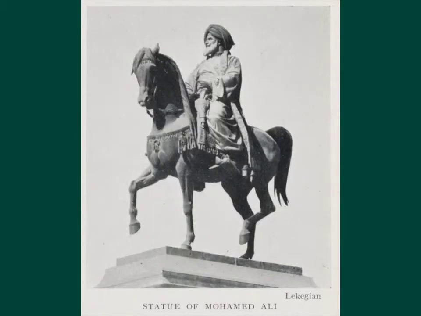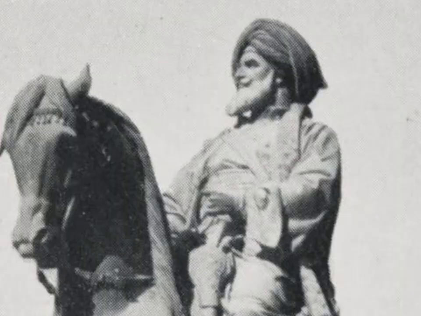Muhammad Ali died in 1849. His accomplishments in Egypt were great, but his ambitions were even greater. Muhammad Ali wanted to topple the Ottoman Empire and replace it with his own empire. He wanted to create a modern Egypt that rivaled Europe in terms of its industry and military power. In the end, Muhammad Ali was confined to rule over just Egypt and was technically still under the Ottoman Empire.